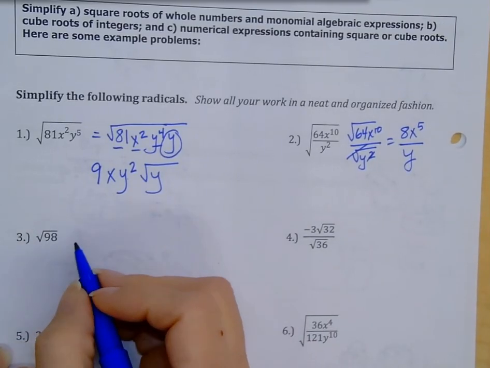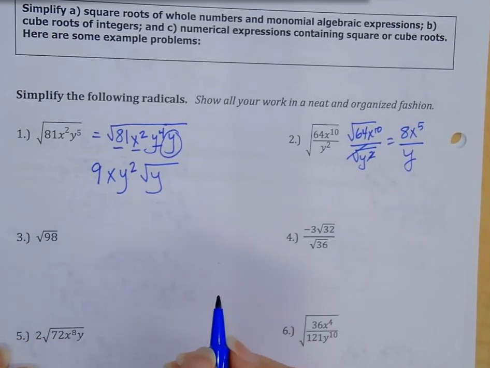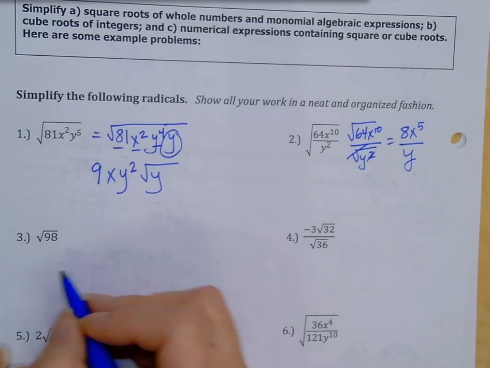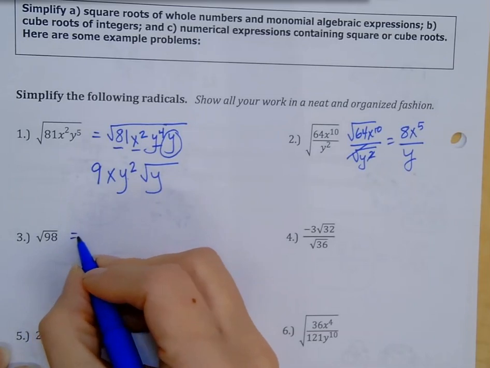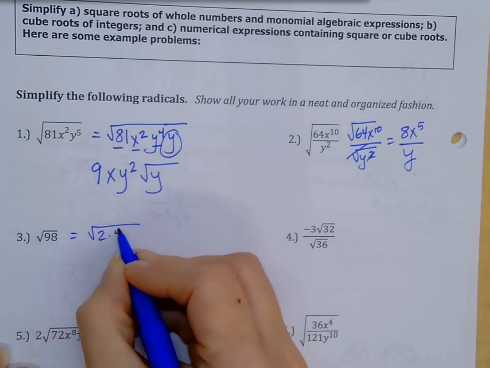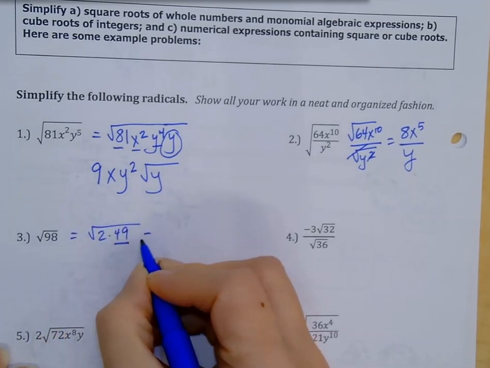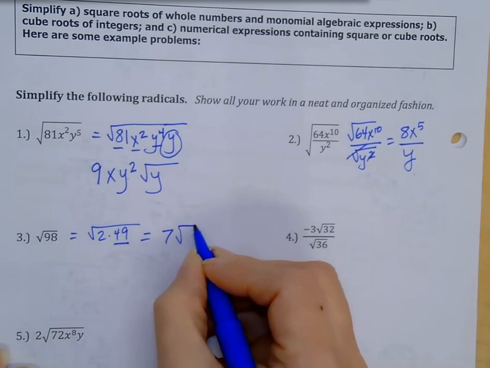Square root of 98, I need to figure out what factors I have in there. So I happen to know that that's 2 times 49. So that equals the square root of 2 times 49. I see my perfect square. That's 7 times the square root of 2.